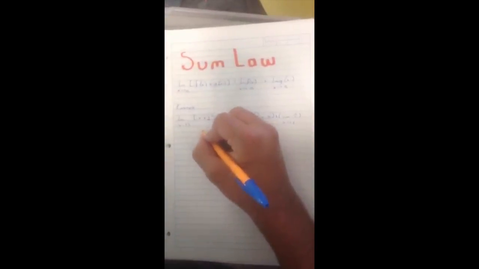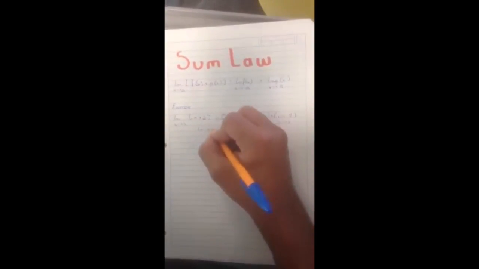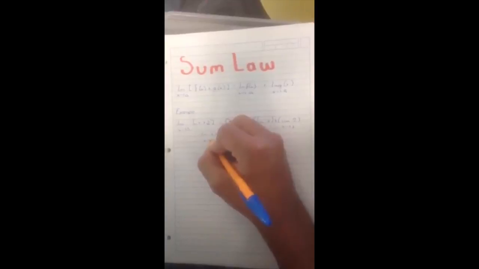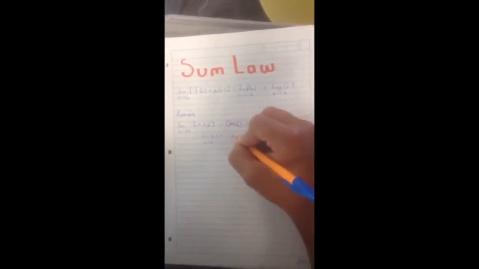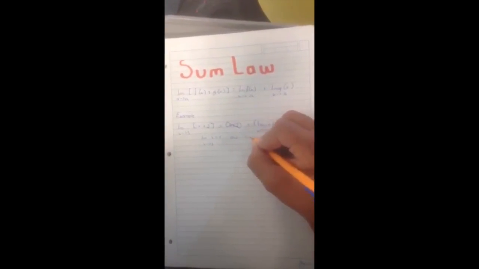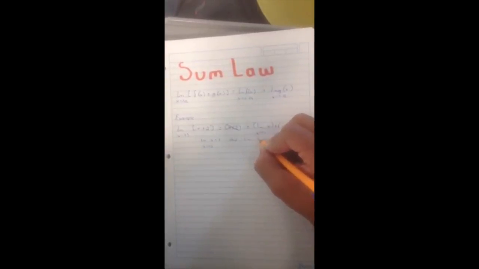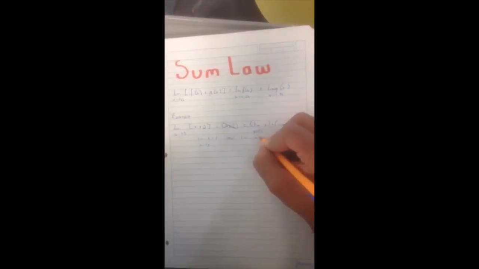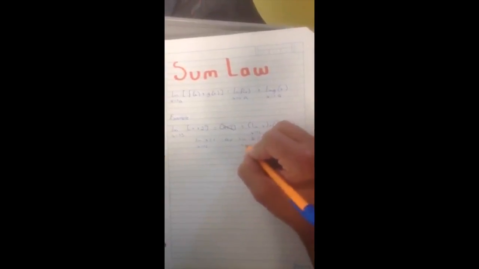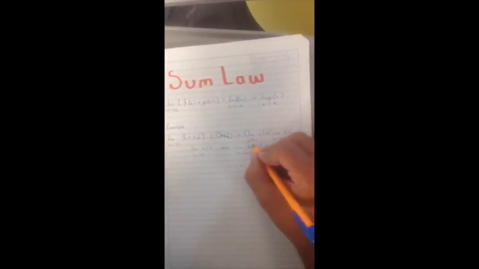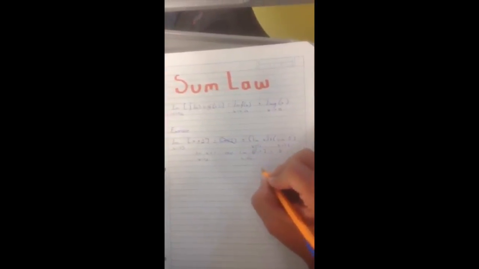That is, the limit of x when x is approaching 5 is equal to 5, and the limit of x plus 2 when x is approaching 5 is equal to 7, because we have to substitute here the 5 and then we make the operations.